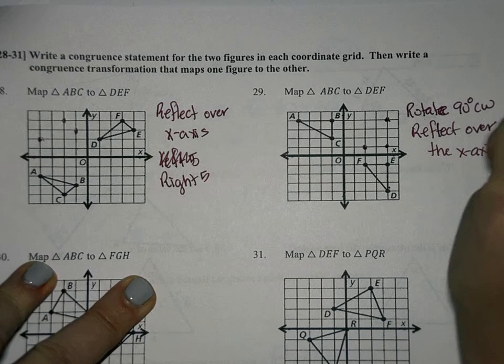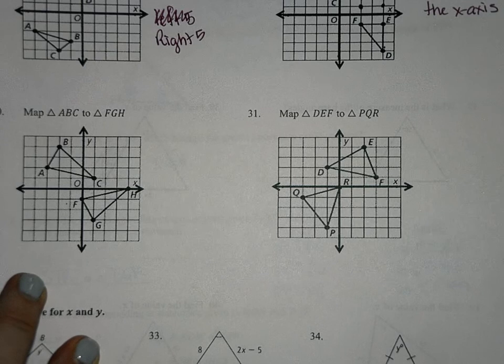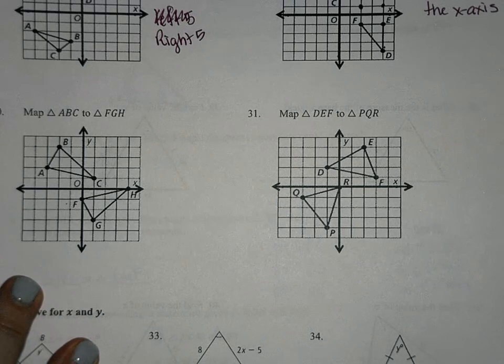What about 30? Anyone get something for 30? Chase, did you get something for this one? Let's rotate 90 degrees clockwise. Wait, are we going ABC to?